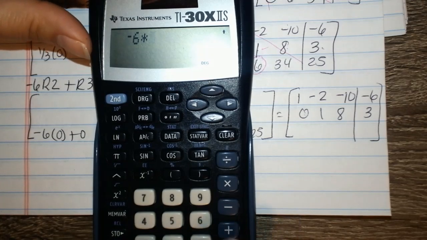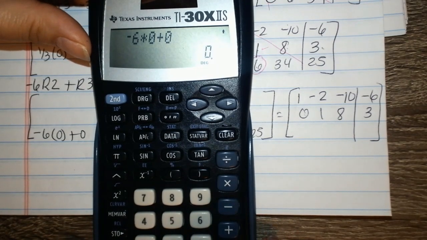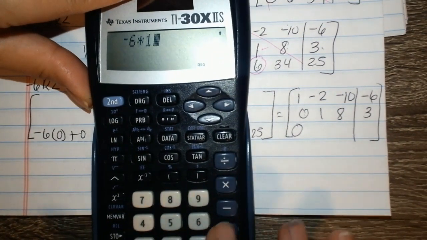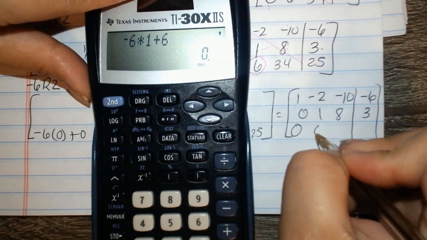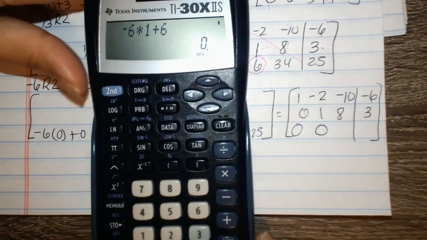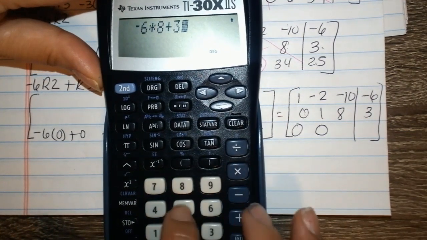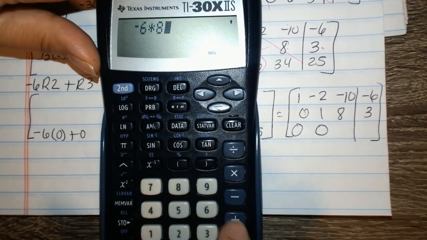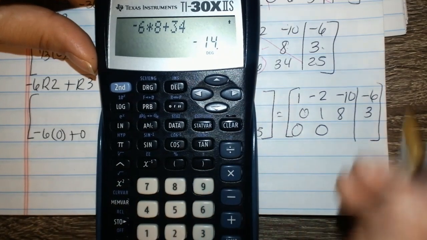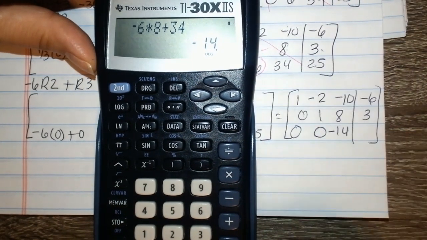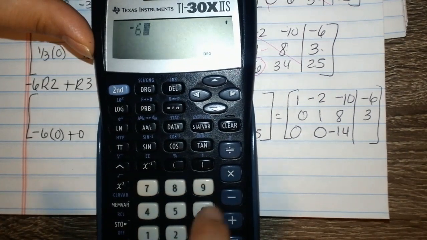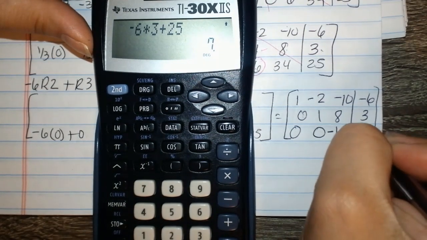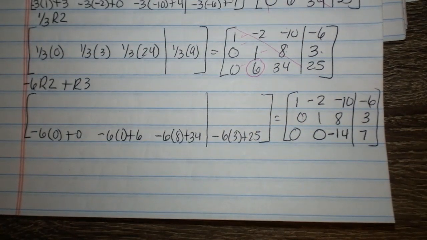Negative 6 times 0 plus 0, the answer is 0. Negative 6 times 1 plus 6, the answer is 0. Negative 6 times 8 plus 34, answer is negative 14. Negative 6 times 3 plus 25, the answer is 7. So now this is what I have.